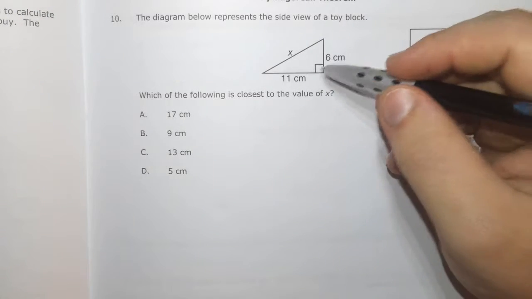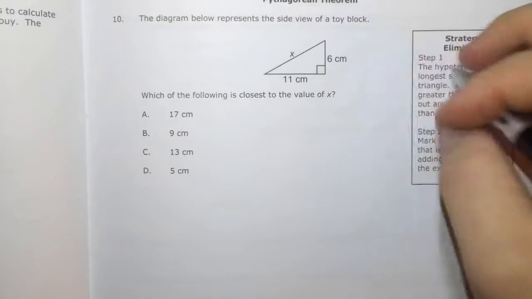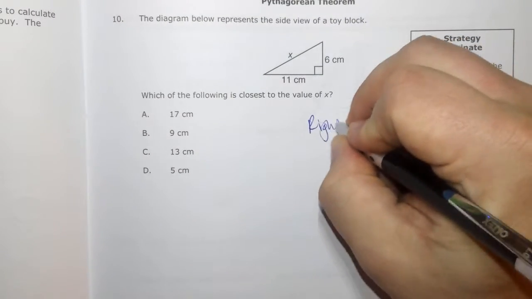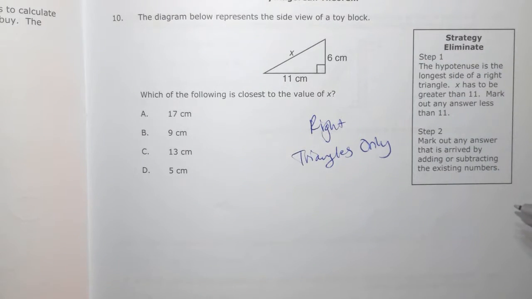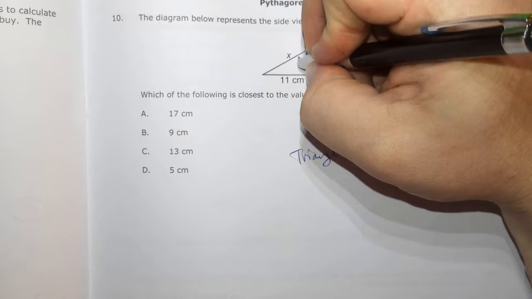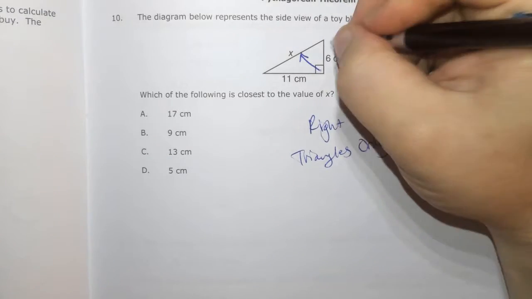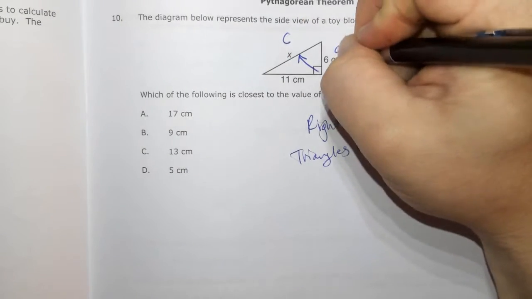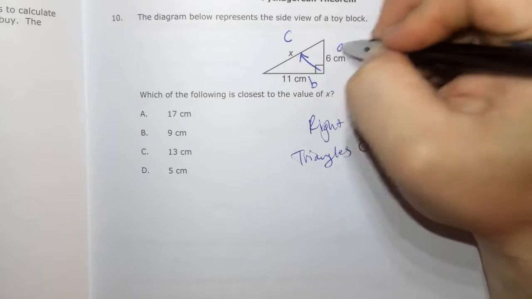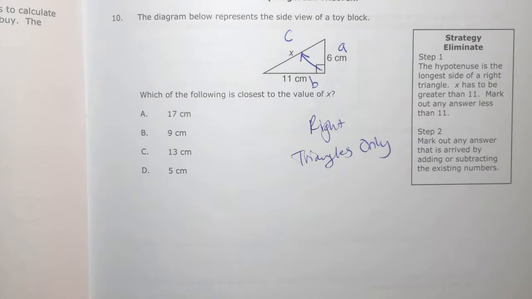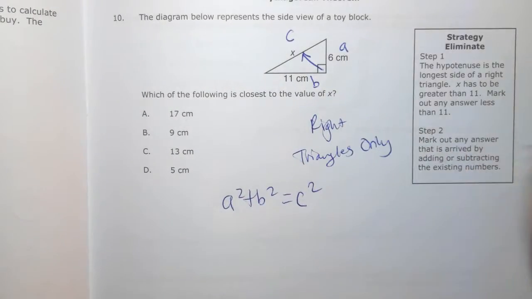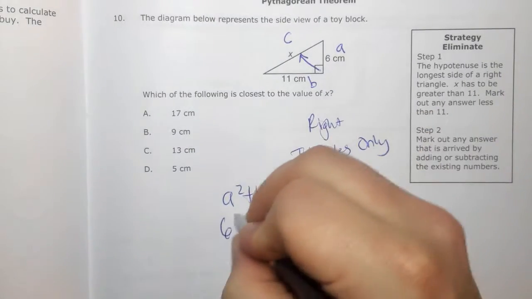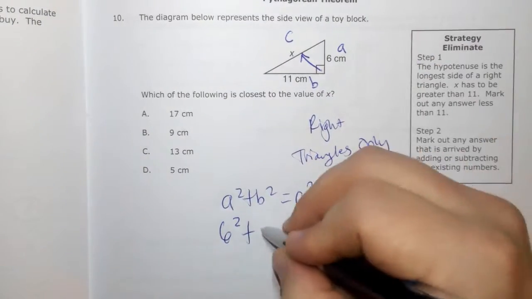Now remember, Pythagorean theorem is with right triangles, so you need to write that down. Right triangles only. And so our hypotenuse is going to be across from our right angle. It is the longest side. So I can label this C, and then I could label this one A and this one B. A and B don't matter, they're just legs. And I can write my formula, A squared plus B squared equals C squared. A is 6, B is 11.